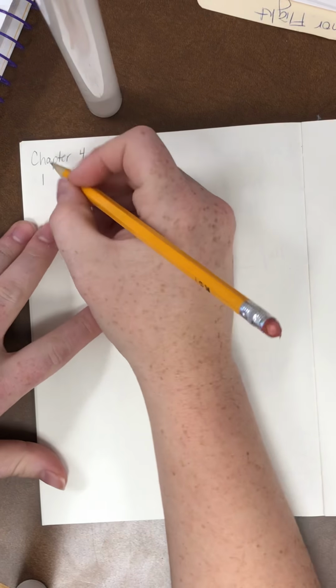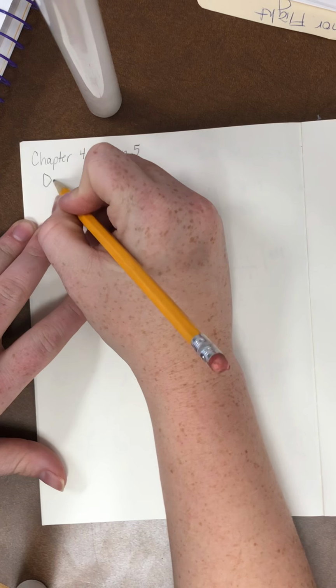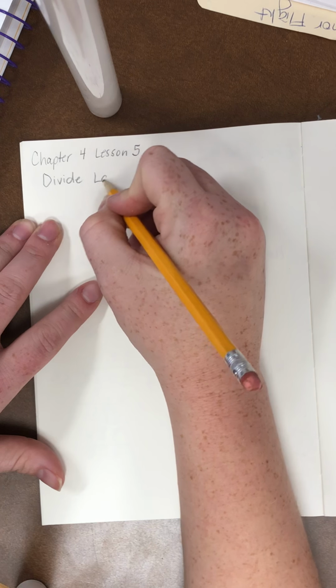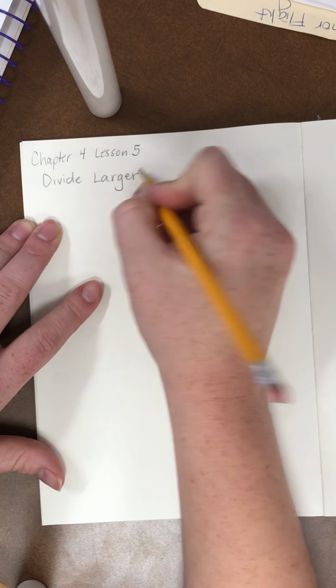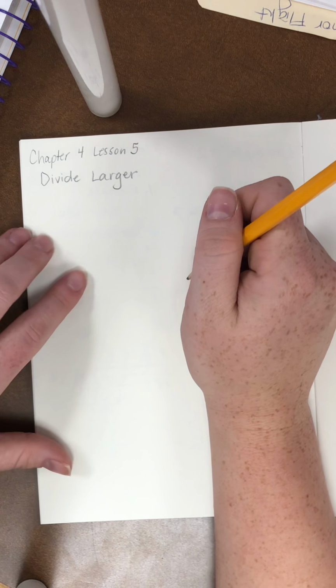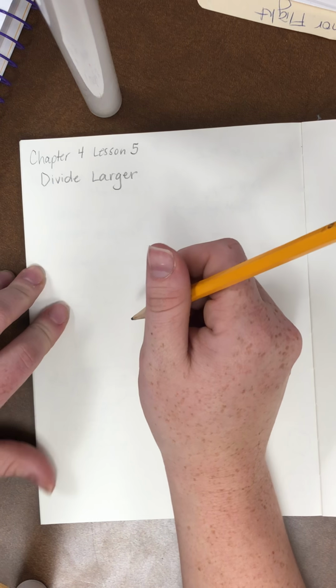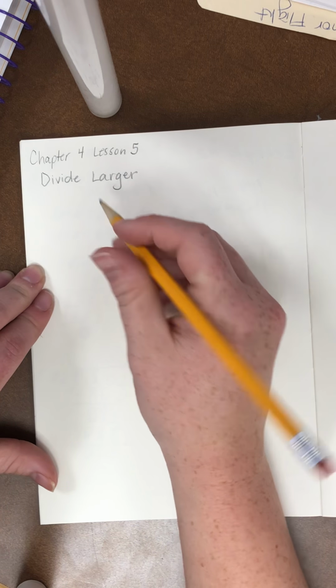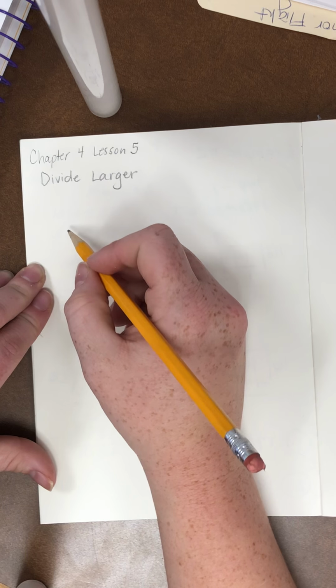All right, boys and girls, today we are on lesson 5, and we will be dividing great numbers, all right? So it's pretty much dividing large numbers. They're going to be bigger numbers than we've seen lately. So, for example, we're going to do what we did in class or in the other video, when we need to estimate first to help us round.